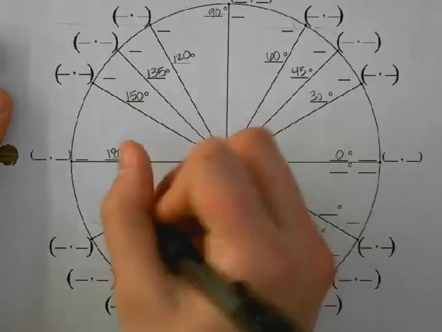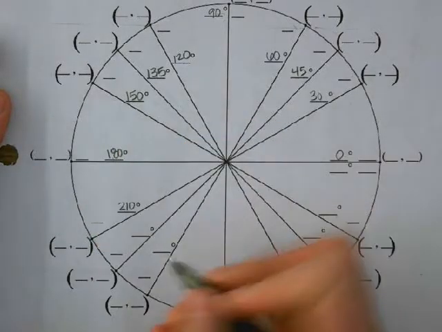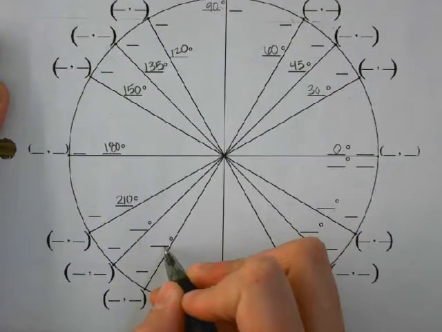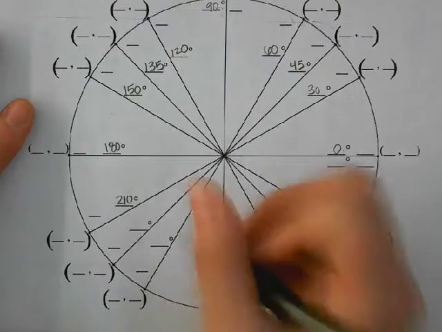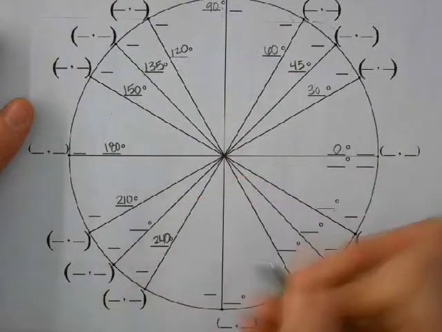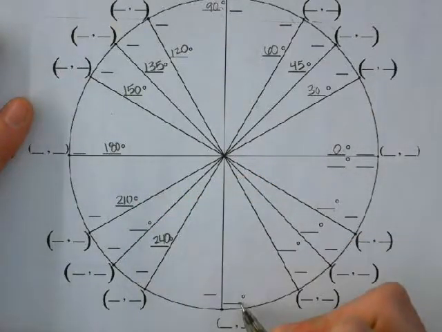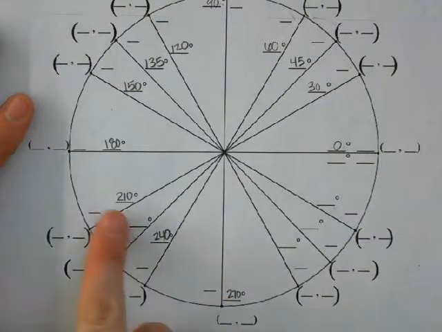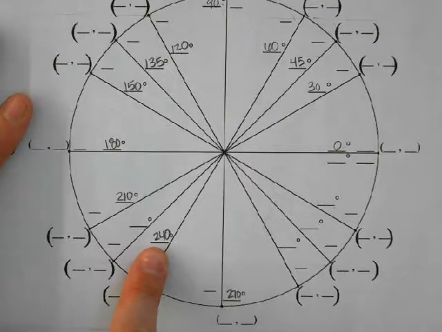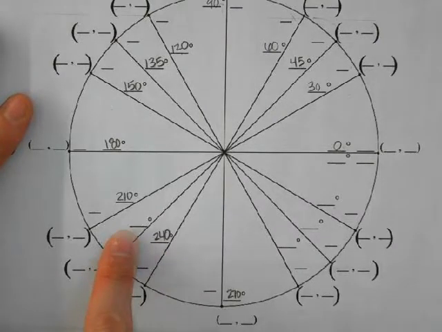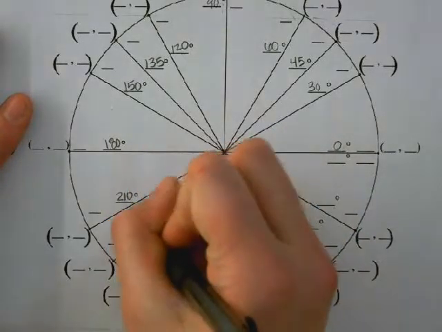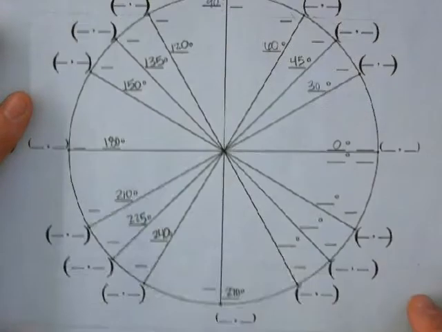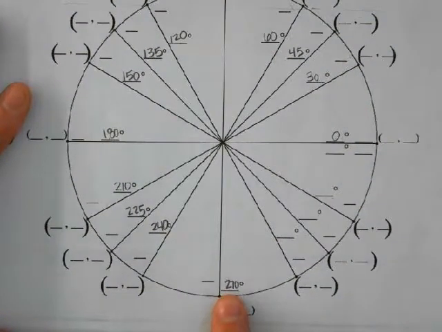210. This one is 30 degrees more than 210. 240. And then we already know this one down here, 270. Which one should be between 210 and 240? 225, good. 225. Yep, 270 is down here.